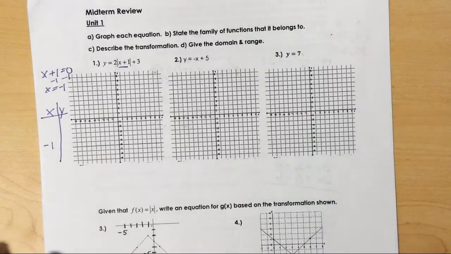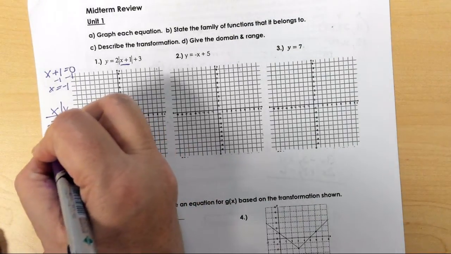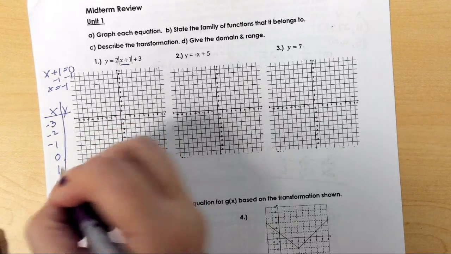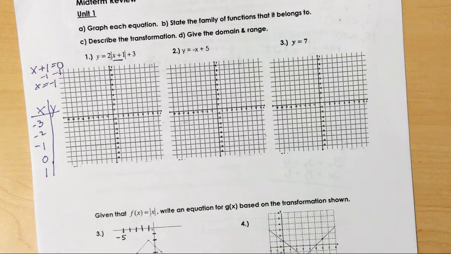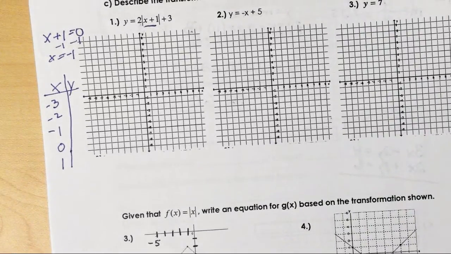Then remember you count around it. Backwards it would be negative 2, negative 3. Forward is 0 and 1. Then you have to plug it back in. Most of you don't have a calculator that has absolute value, so you have to do it in your head. So let's figure it out.